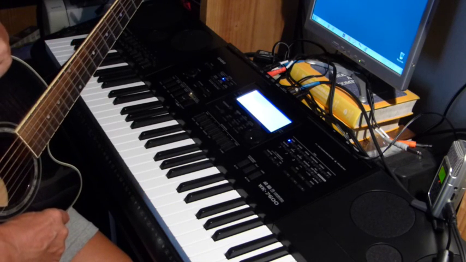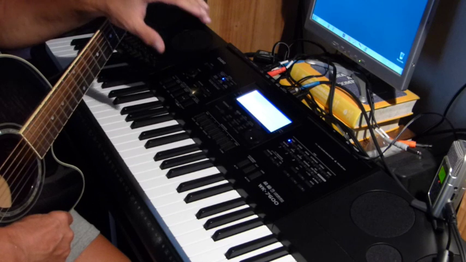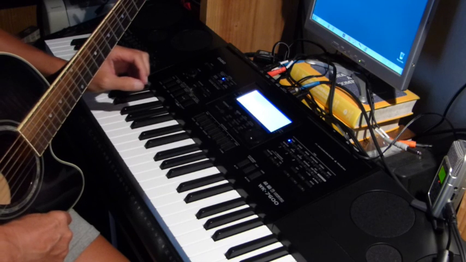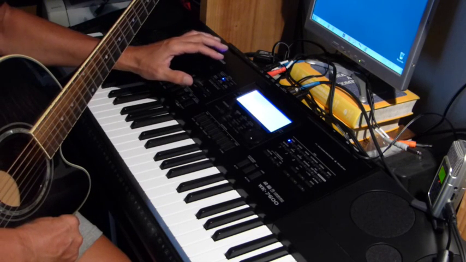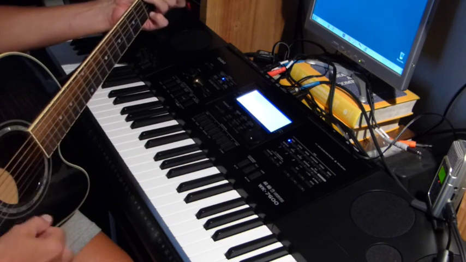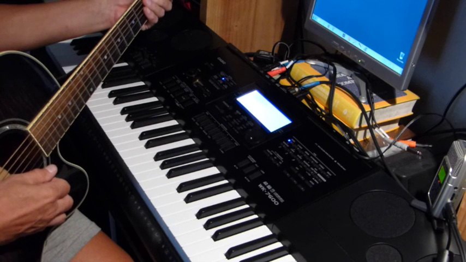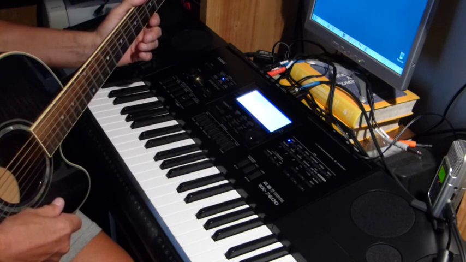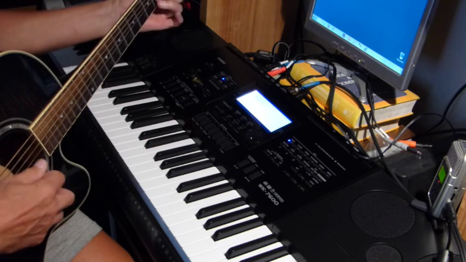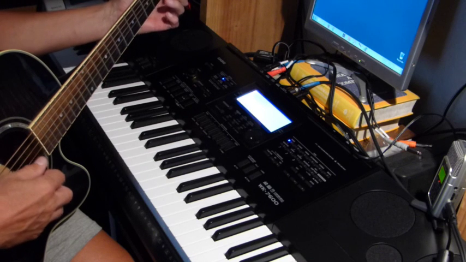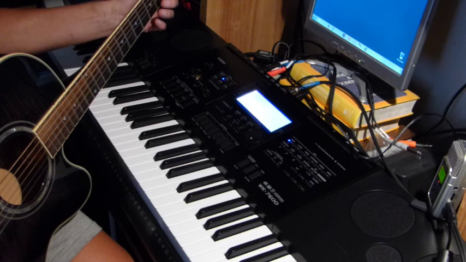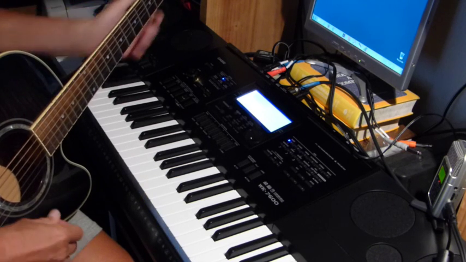So the performance you just saw was a MIDI recording that I did on the Casio beforehand, and an audio recording combining the guitar. If you can hear that reverb, it's not coming from the Casio, it's coming from the mixer, so you can do some mixing and some DSP processing as you bring it in.